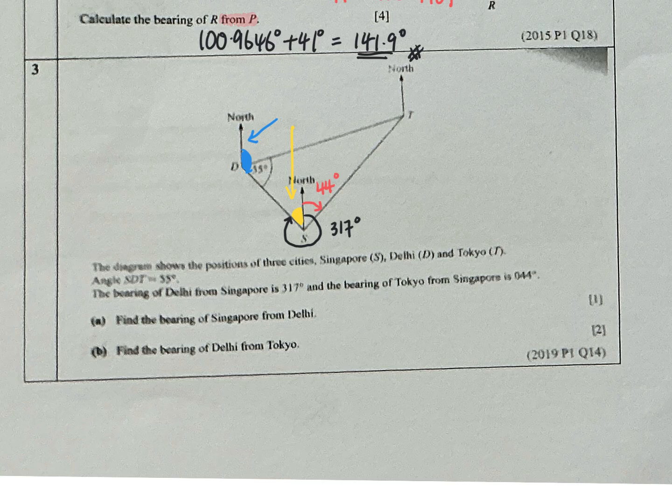So I will first find the yellow angle. Maybe I can call it N1SD. So it's just 360, take away the 317. So I get 43 degree. So knowing that this is 43, I can find the blue angle by using interior angle.